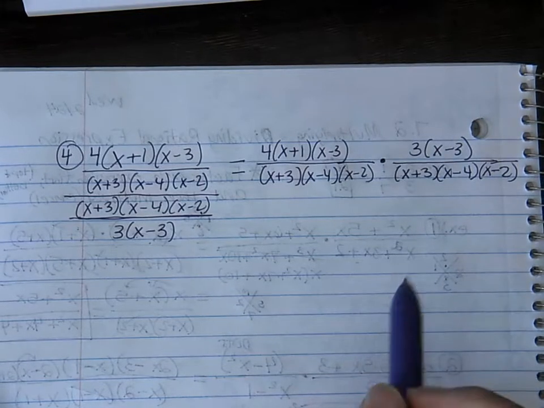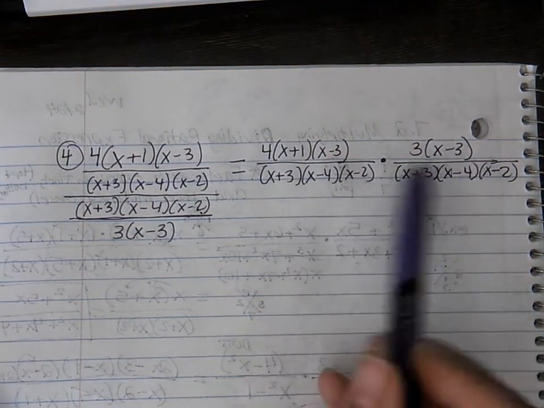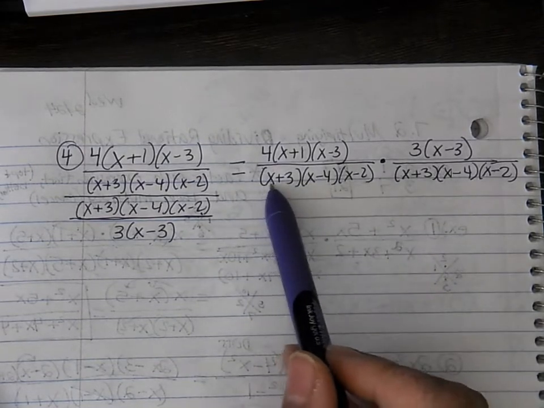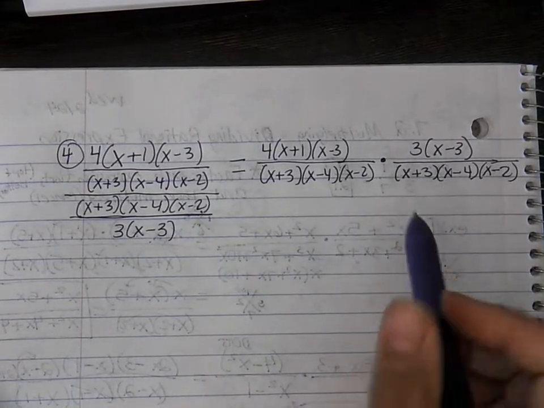And so now it's just a matter of canceling anything that could be canceled. But if you notice here, nothing on the tops are the same as the bottoms. At first glance, some people see this and they try to cancel these. Don't do that, because it doesn't actually equal it.